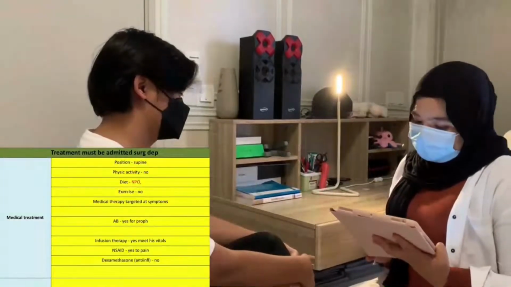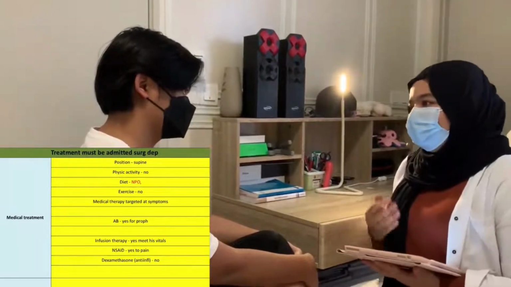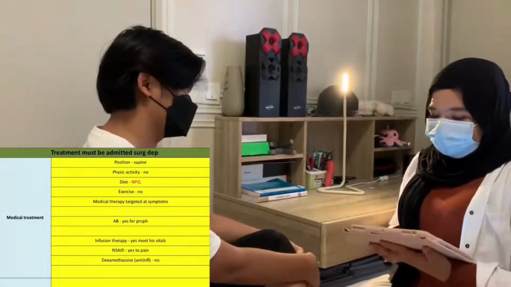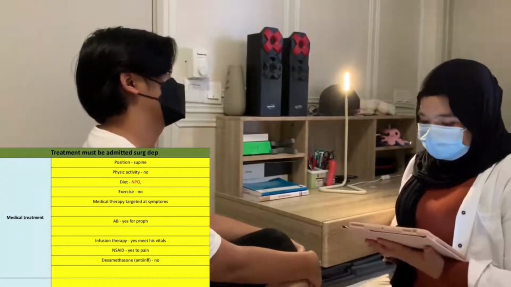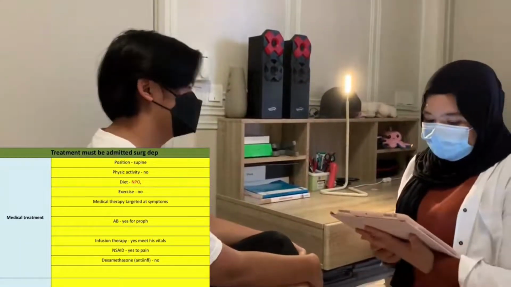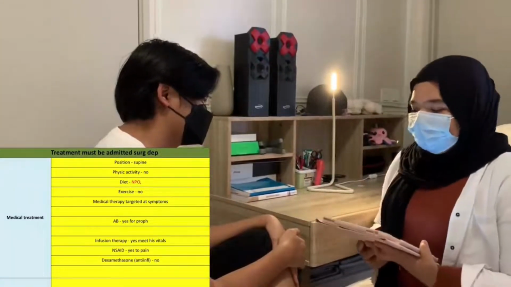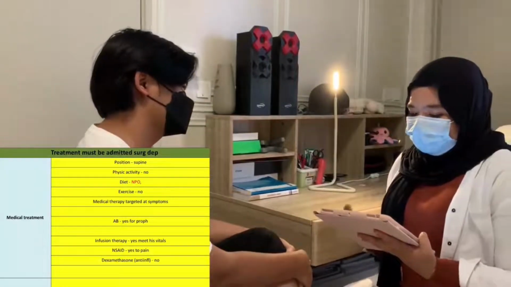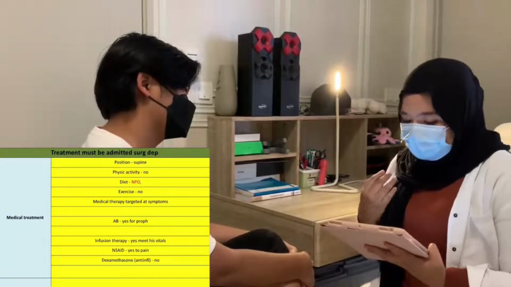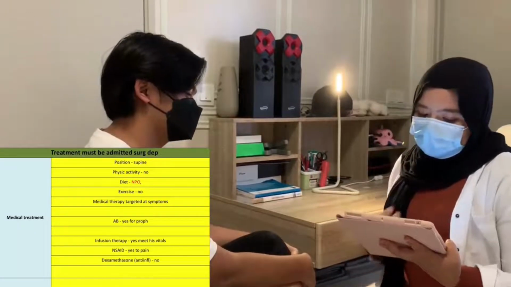So the patient has to be admitted into the surgical department, and he will be positioned in supine position. He won't be having any physical activity or exercise, and his diet will be NPO. He will be given medical therapy targeted at symptoms, and also infusion therapy to restore his vitals, and non-steroidal anti-inflammatory drugs for his pain.